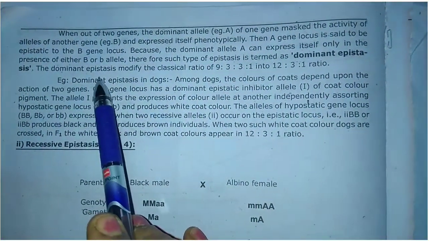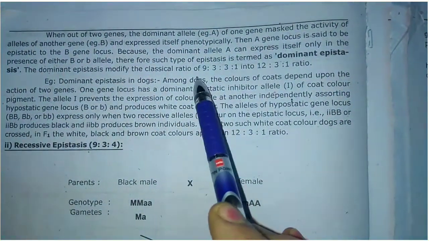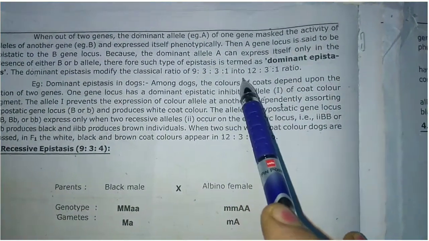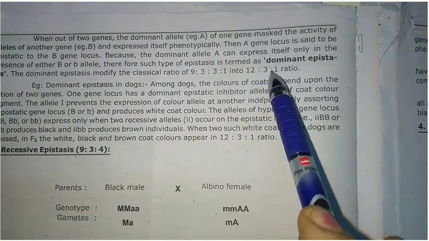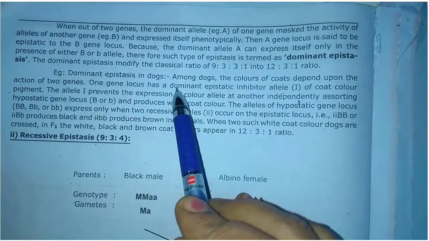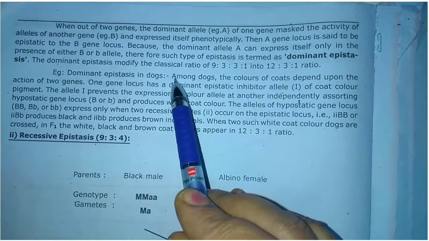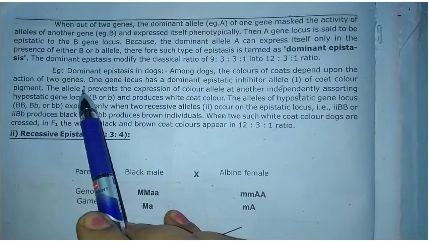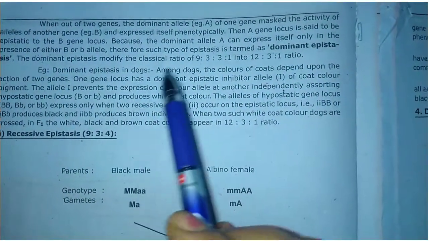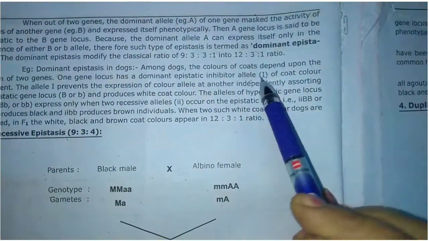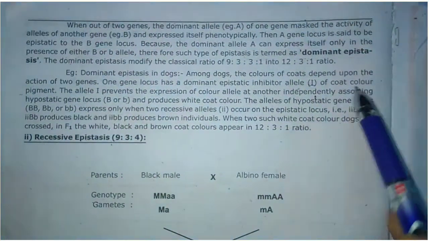The dominant epistasis modifies the classical ratio of 9:3:3:1 into 12:3:1 ratio. Just write down this example, dominant epistasis in dogs. Among dogs, the color of coats depends upon the action of two genes. One gene locus has a dominant epistatic inhibitor allele. This is the dominant one of coat color pigment.